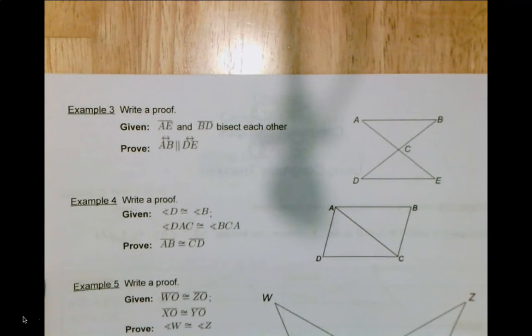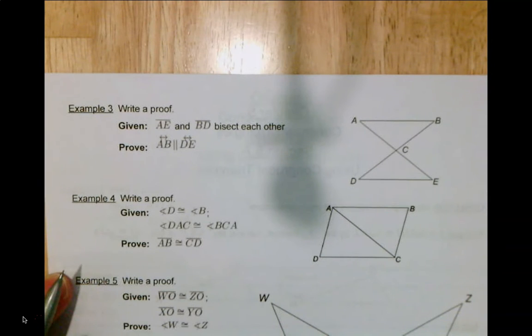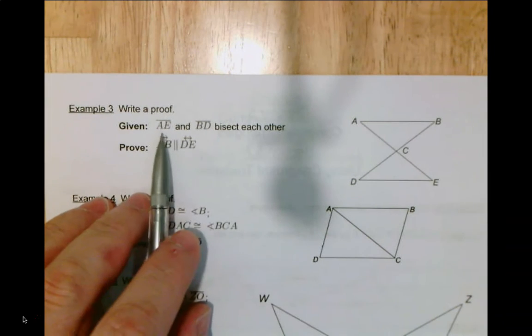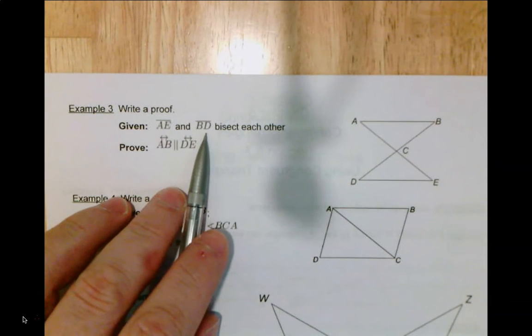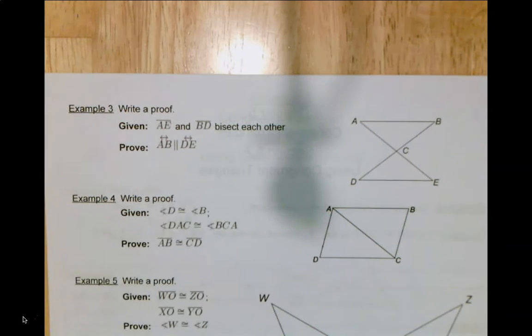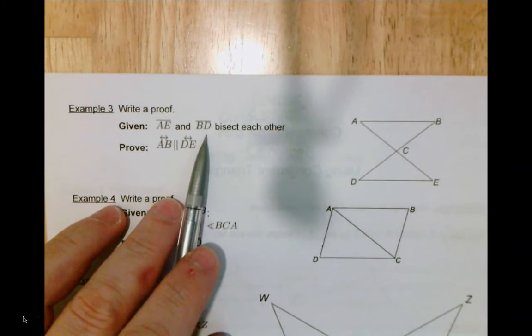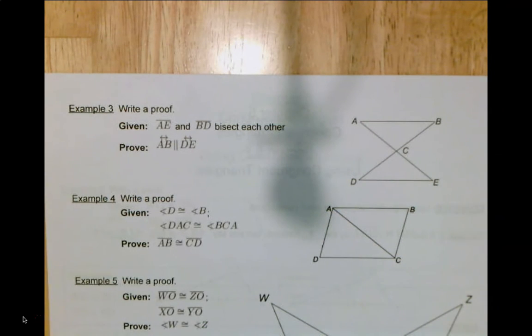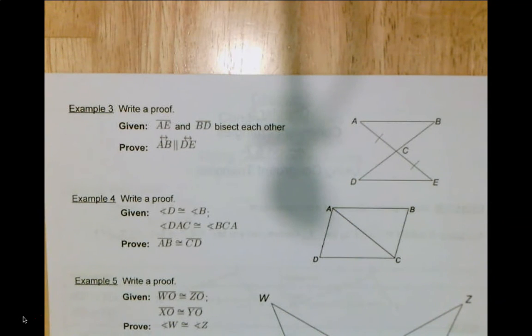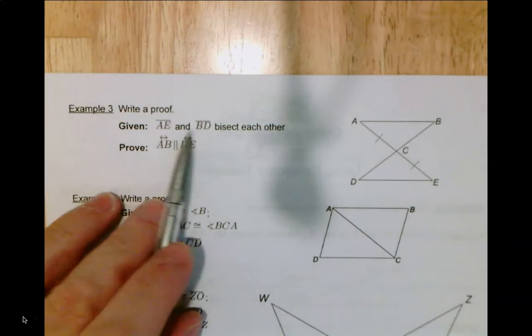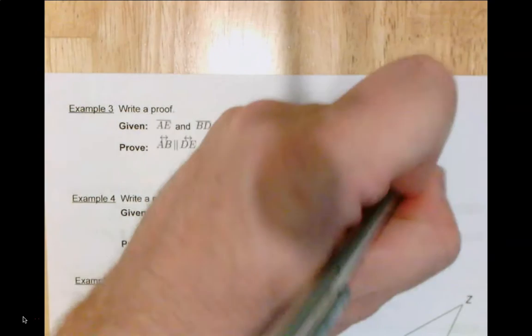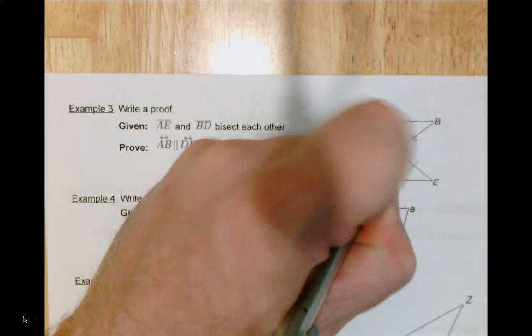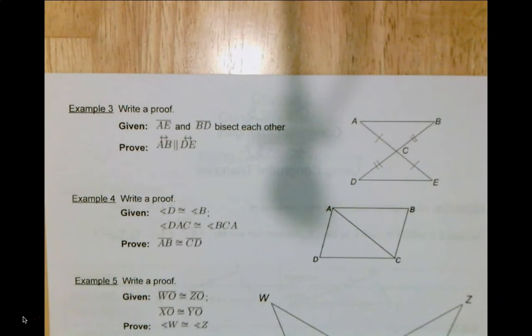Slide it like this so we can still see it. Okay. Write proof. Here we have AE and BD bisect each other. Well, what does that mean? It means that they intersect each other at each other's midpoints to create congruent segments. So in other words, AE is broken up into AC and CE, which are congruent to each other. BD is broken up into BC and CD, which are congruent to each other.